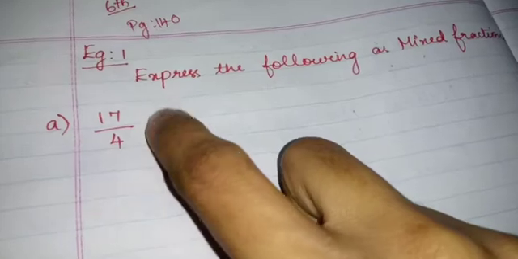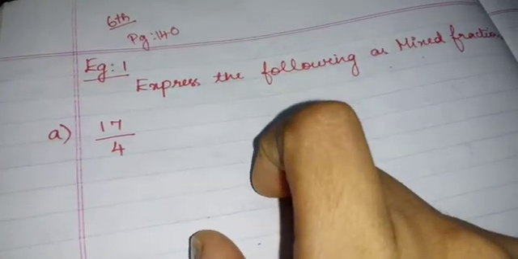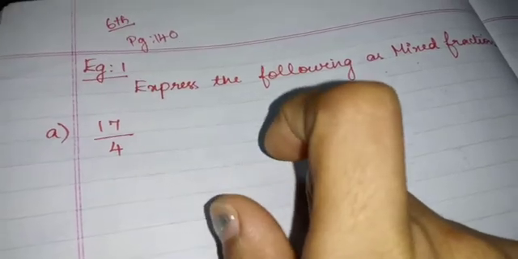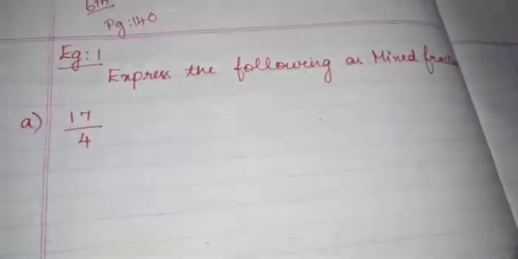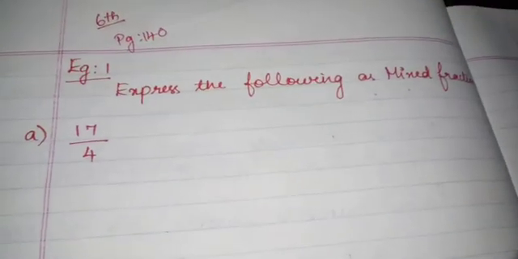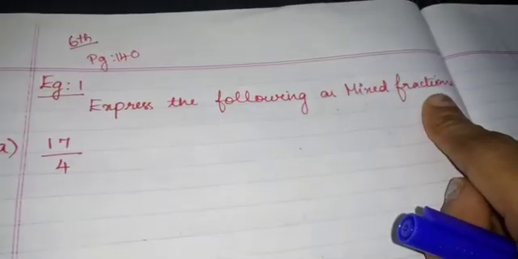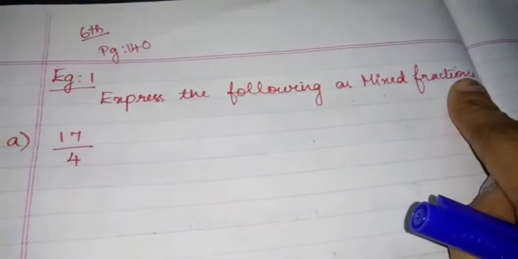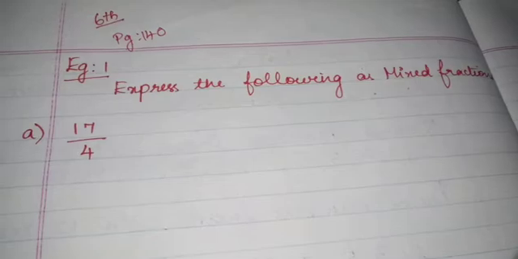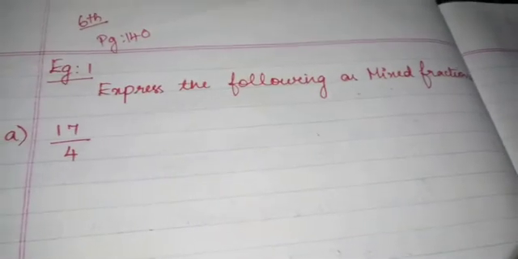Actually, what is the fraction given? It is an improper fraction. Always what we will be doing is we will convert the improper fraction to a mixed fraction. So this is an improper fraction, and we are going to convert that into a mixed fraction. How will our mixed fraction look? It will be a combination of a whole part and a proper fraction. Once you recall the definitions of proper, improper and mixed, you can do these problems very easily.